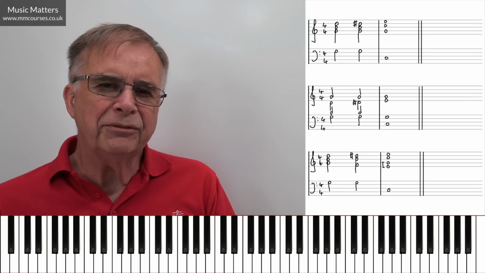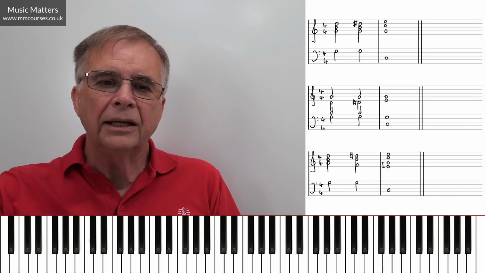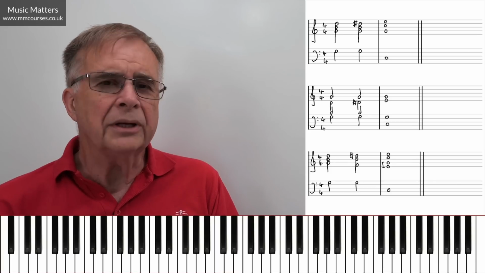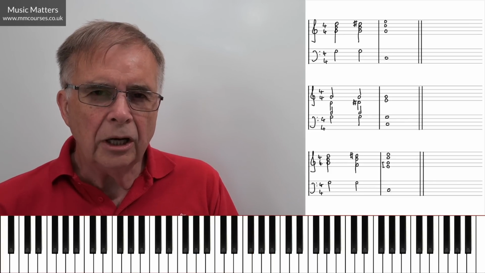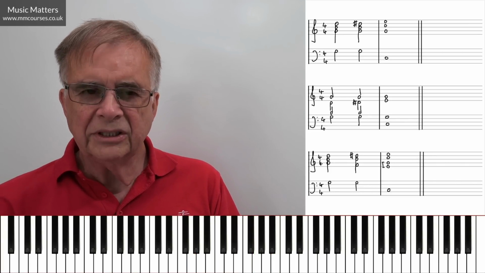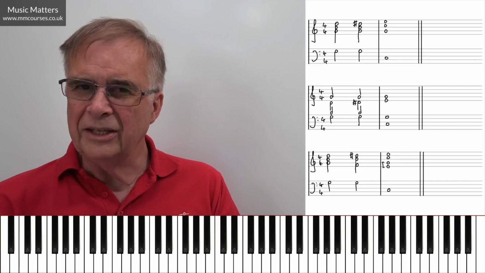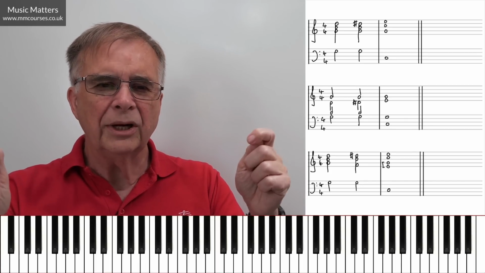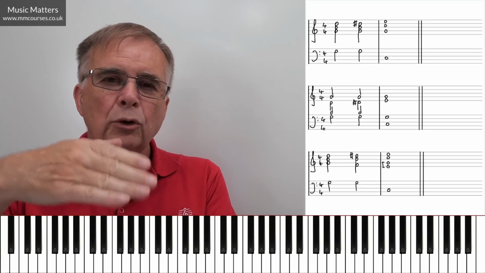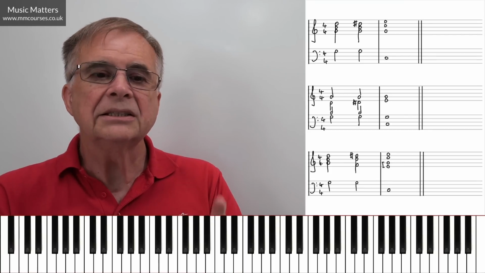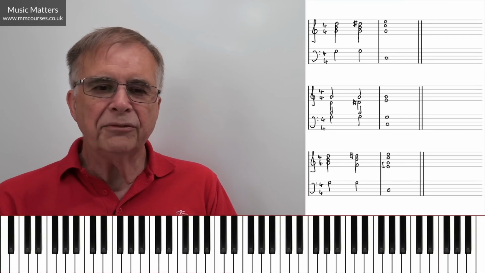Now, do you have to do that? Well, let's play the first example, but this time I'll allow the top part to fall to C. So I'm going D, D sharp, and then falling to C. And you can hear now it sounds a bit odd. That D sharp is not pulling in the right direction. So wherever you've got the augmented note, the D sharp in this case, let it pull up. So there's the first example.